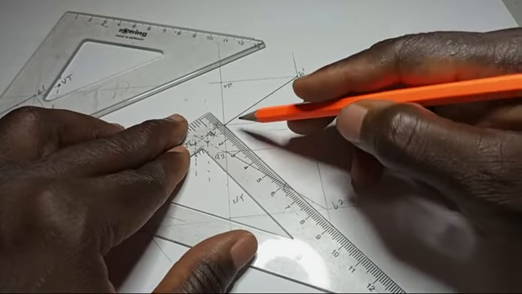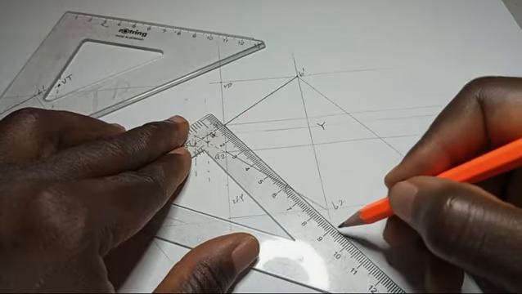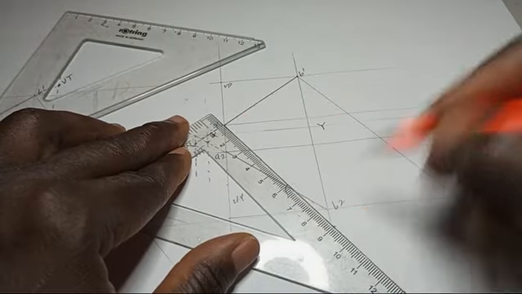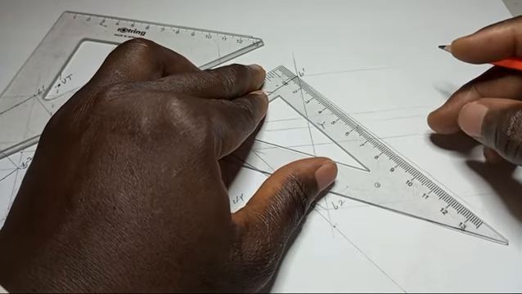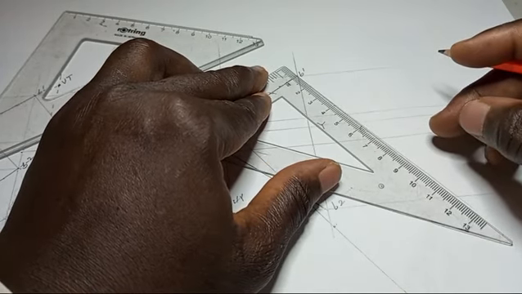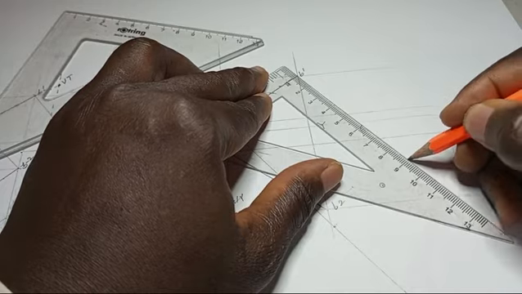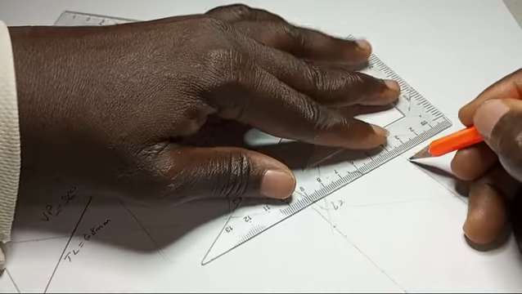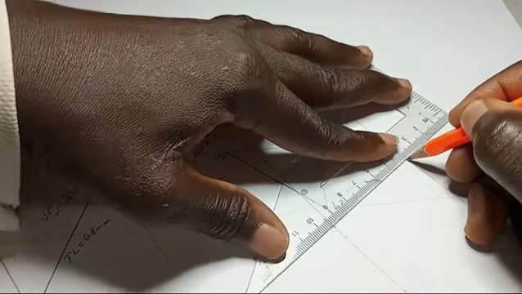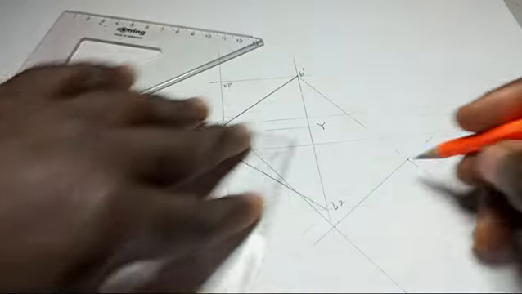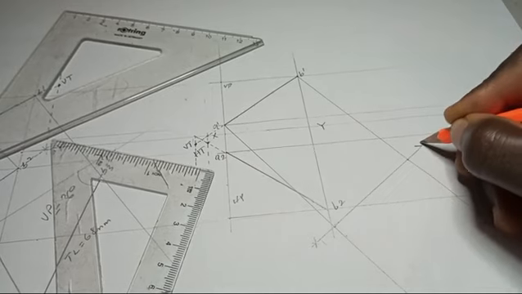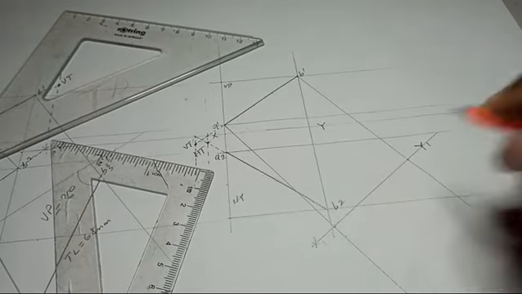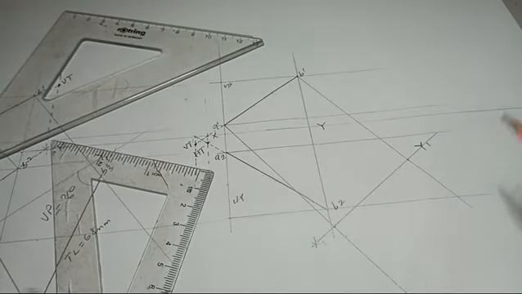Now to draw my parallel line, let me just measure something. Let me say from 1 to 9. That should be 80. I'll go to this place and measure from 1 to 9 again. That will be 80. So at this point, I can draw my XY line. So this will be X1, Y1.